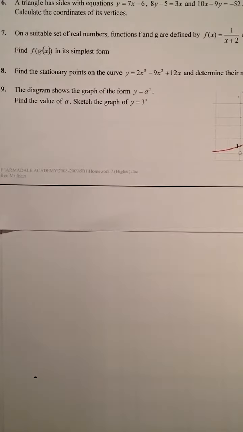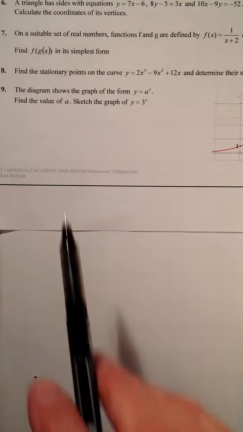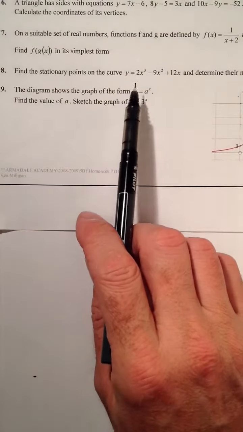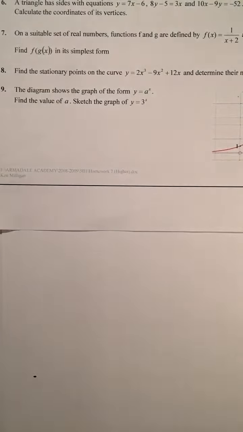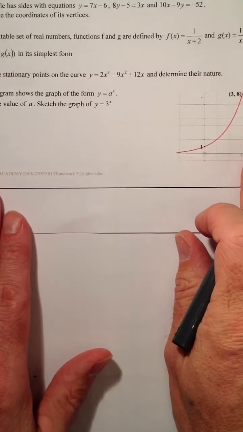Homework 7, question 8, higher maths. Find the stationary points on the curve y equals 2x cubed minus 9x squared plus 12x and determine their nature.